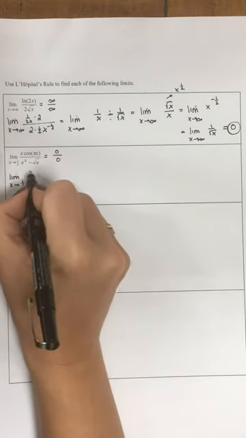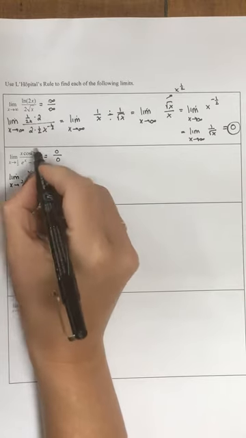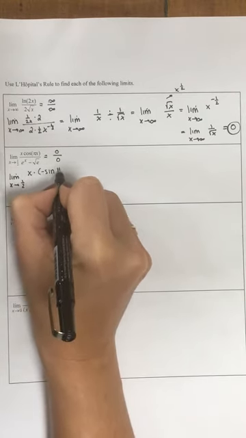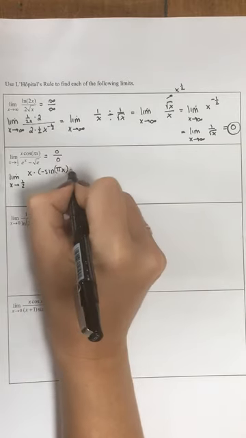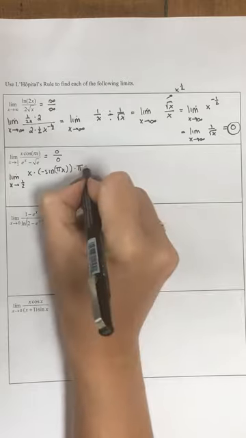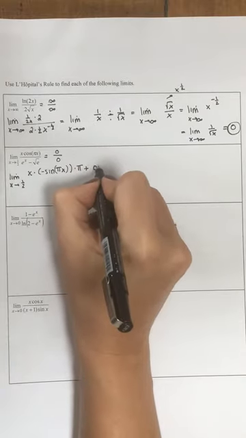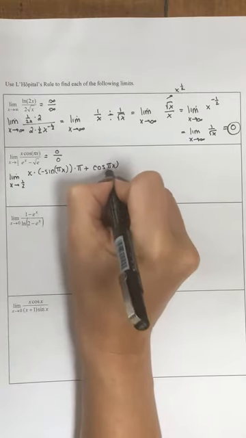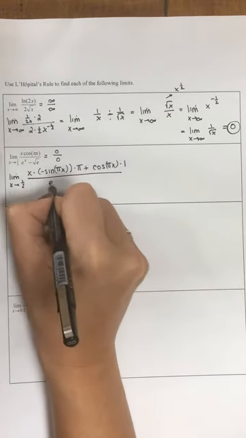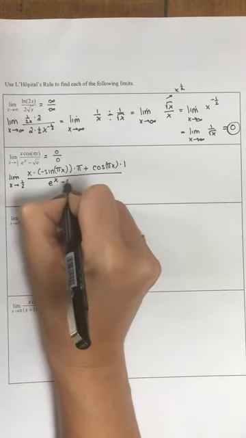We need product rule here. First times the derivative of the second. It's going to be negative sine of pi x times pi, chain rule, plus second times derivative of the first, that's just 1, all over e to the x, and that's going to be minus 0.